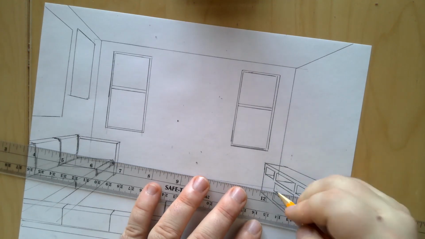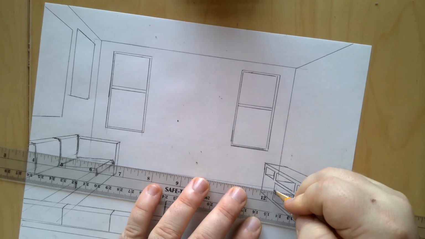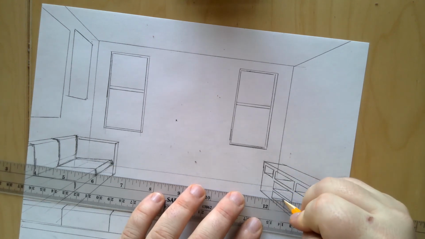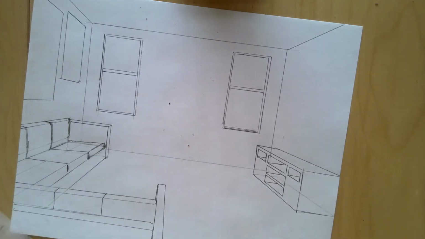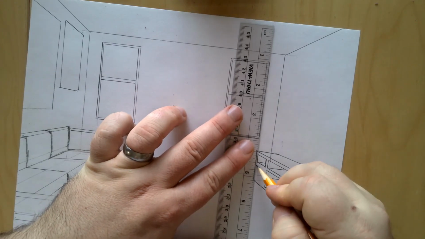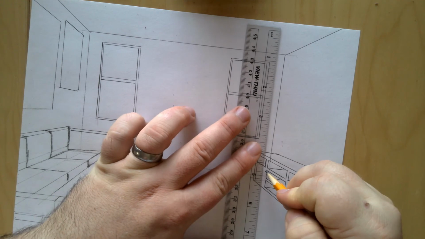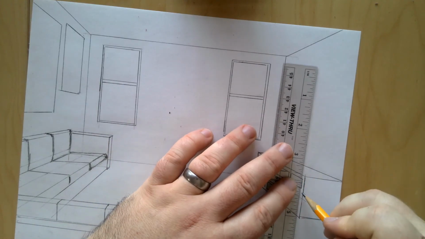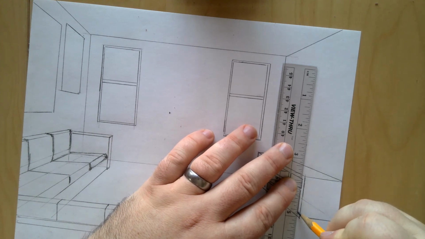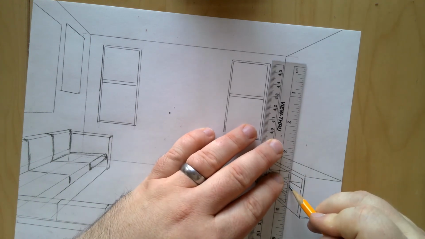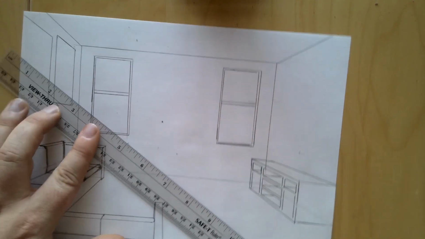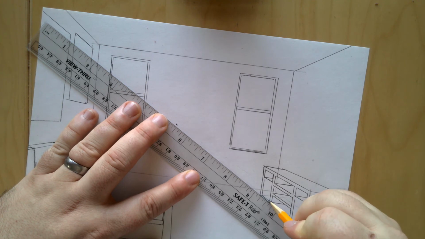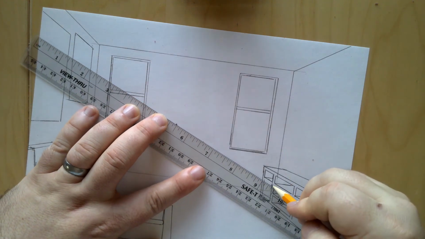Then for the shelves again, got lines going straight horizontal, straight horizontal. And looks like I got some drawers right here. And for the doors for the little cabinet, I'm just going to draw a line straight up and down, straight up and down, and then the bottoms of the doors match up with the vanishing point.